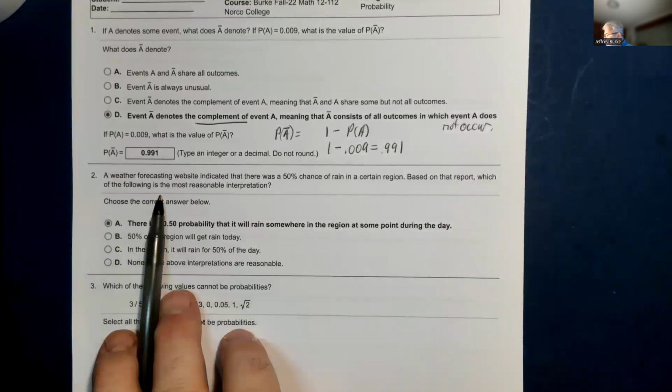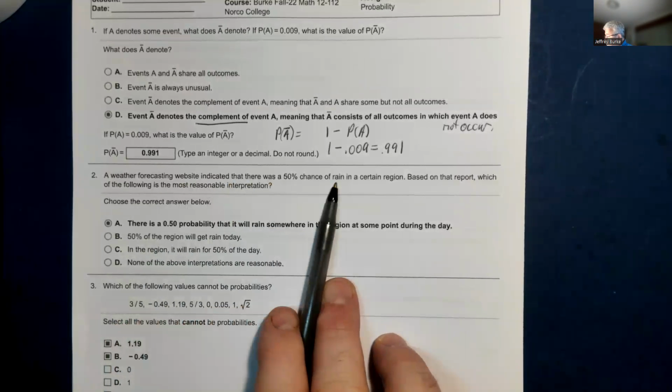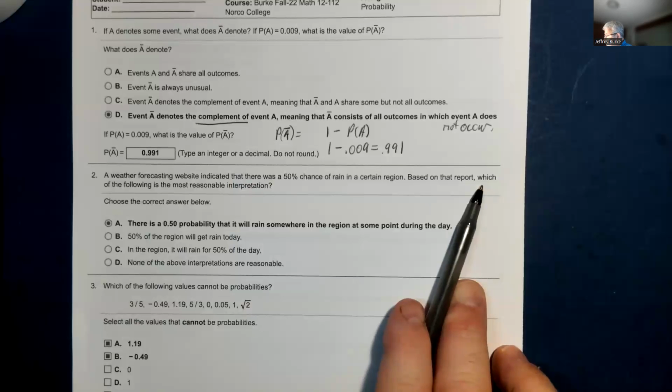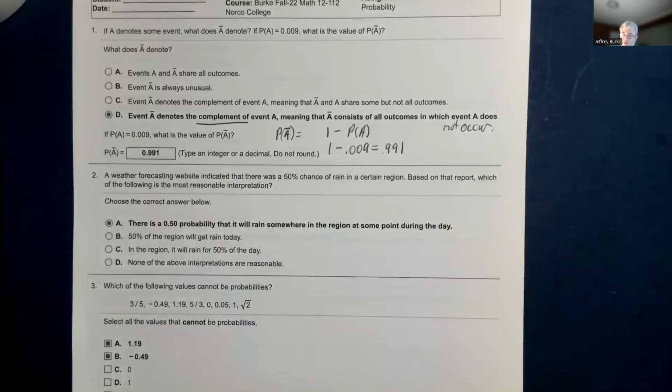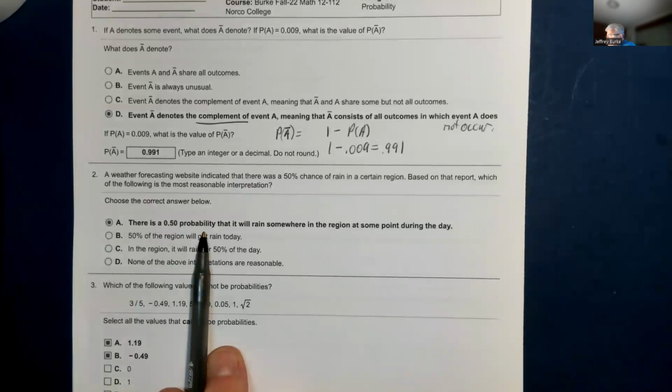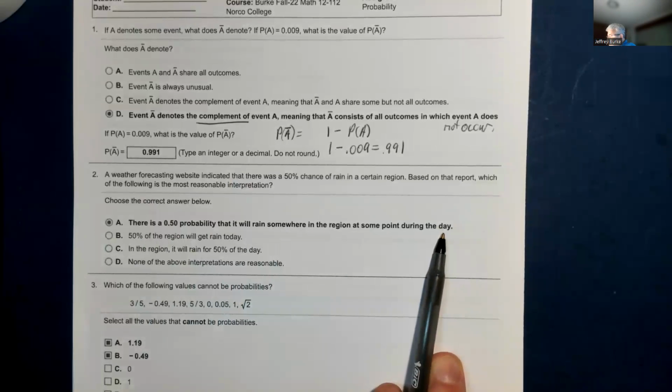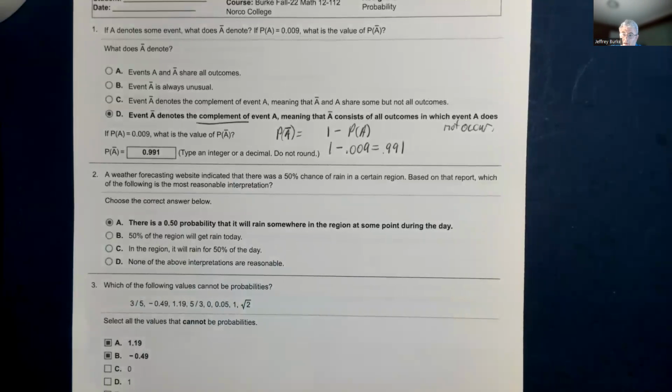Second question. A weather forecasting website indicates that there was a 50% chance of rain in a certain region. Based on that report, which of the following is the most reasonable interpretation? Now, you notice here that the answers are already given. And this is why I didn't talk about the meaning of this so much. This would be one of those things that you should get from the reading in the book. It says, there is a 50% probability that it will rain somewhere in the region at some point during the day. It doesn't have to rain 50% of the day, or 50% of the region will get rain and the other 50% won't. Just a 50% probability that at some point of the day, rain will occur.